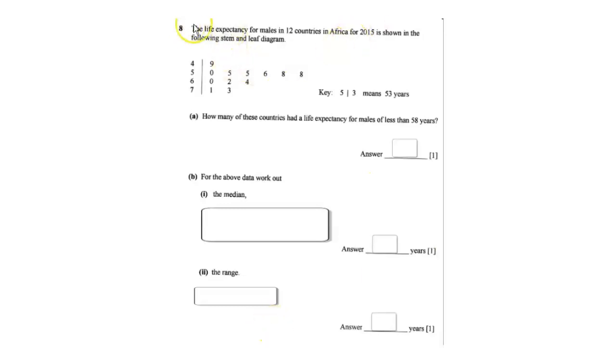Question 8. The life expectancy for males in 12 countries in Africa for 2015 is shown in the following stem and leaf diagram. So you've got all these numbers here. The most important part is that you can actually read this stem and leaf diagram. You can see 5/3 means 53, so everything just means 49, 50, 55, 55, and so on.